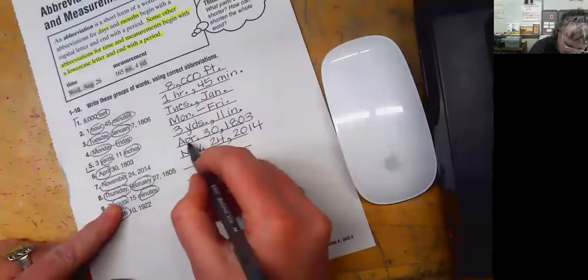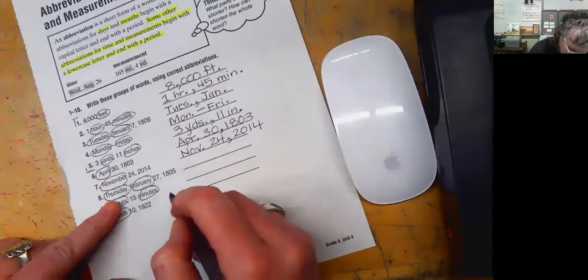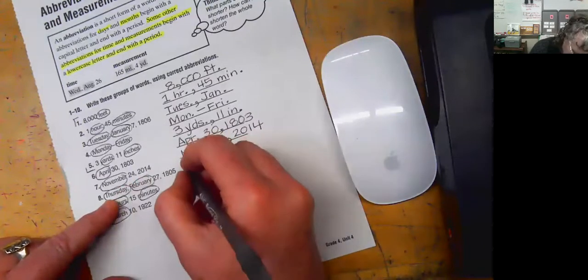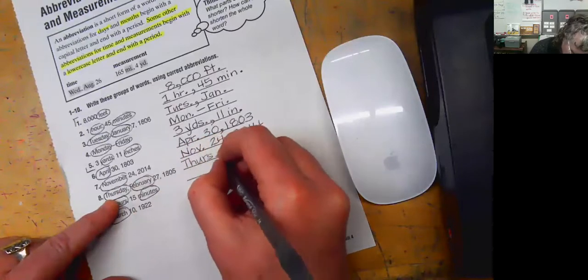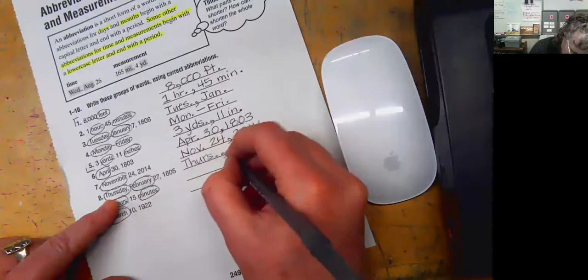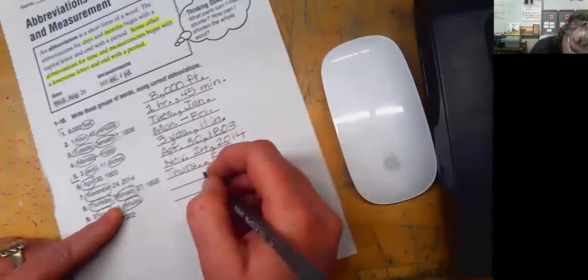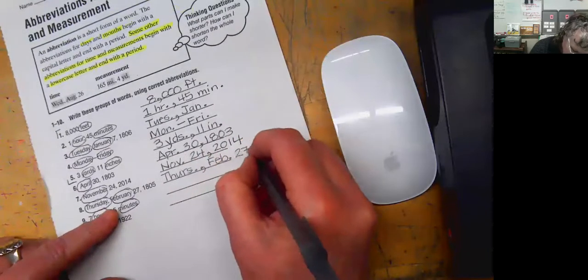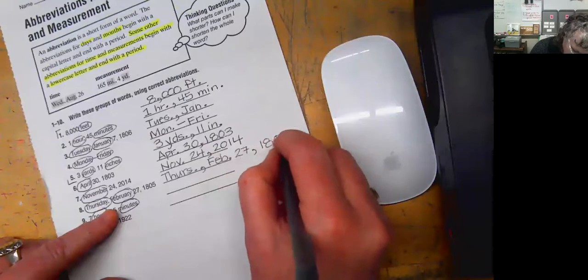So we know that APR period is correct, capital NOV period is correct. And now we're doing Thurs, capital THURS, period, comma, and the month's going to be capital FEB, period, 27, comma, 1805.